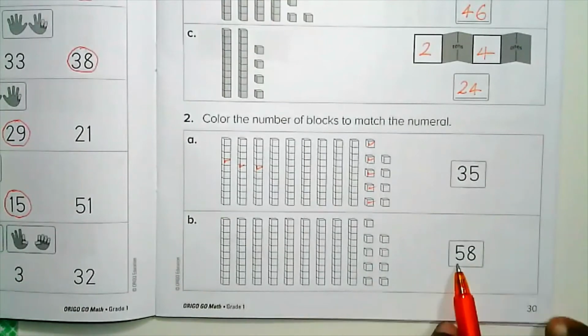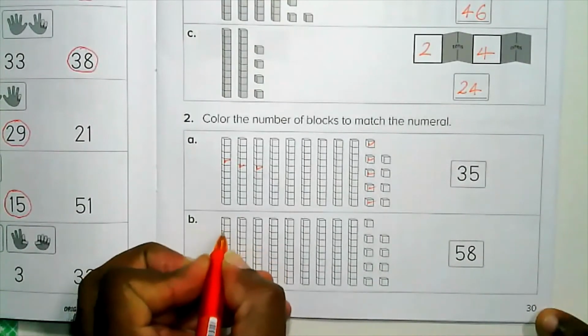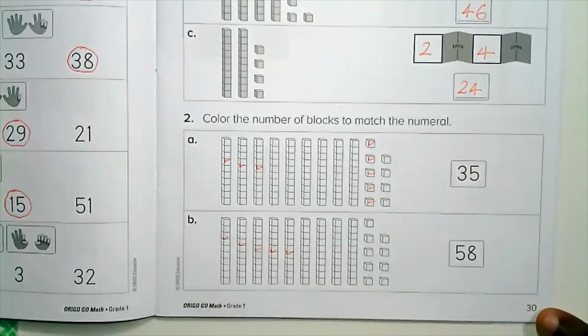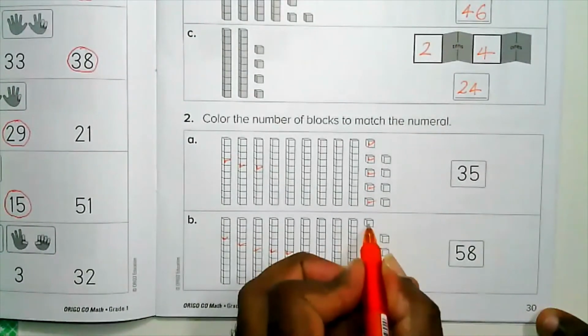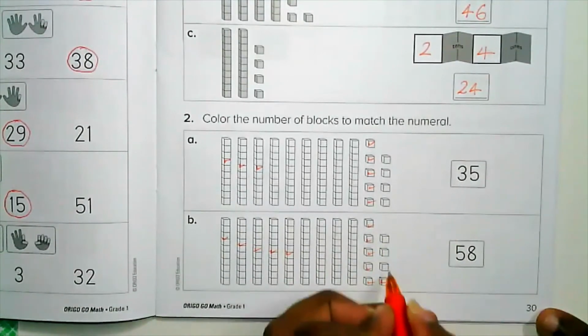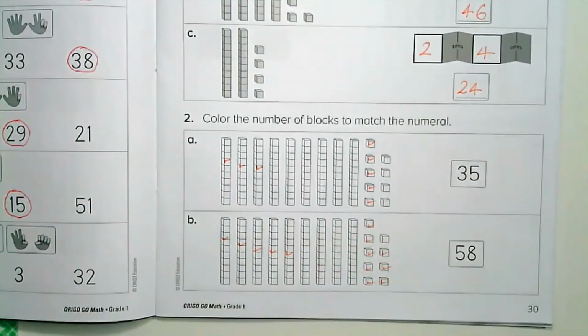Part B, 5 tens. We color 1, 2, 3, 4, 5. 8 ones. 1, 2, 3, 4, 5, 6, 7, 8. So these are the blocks that we color.